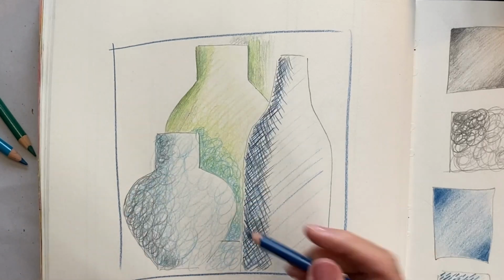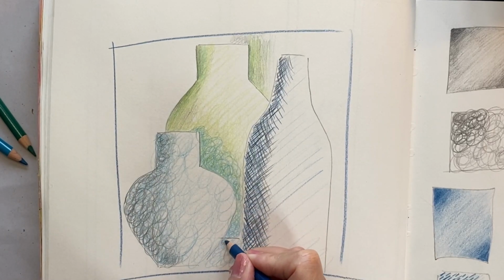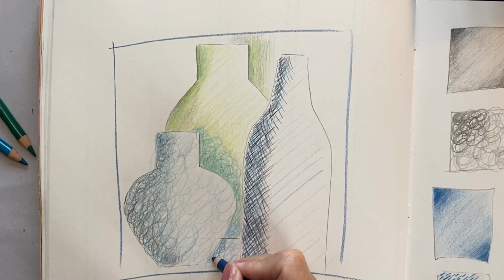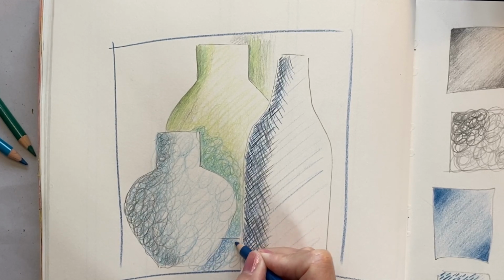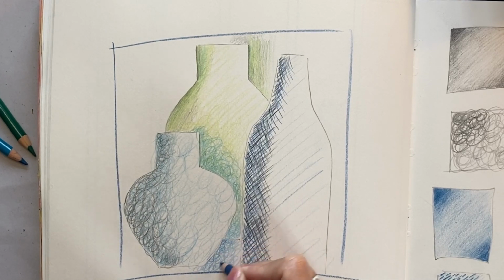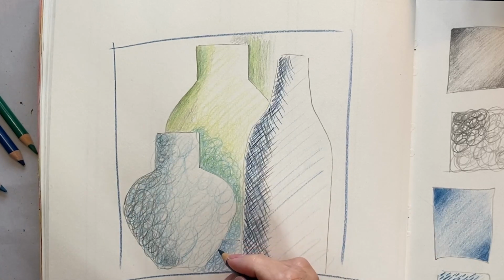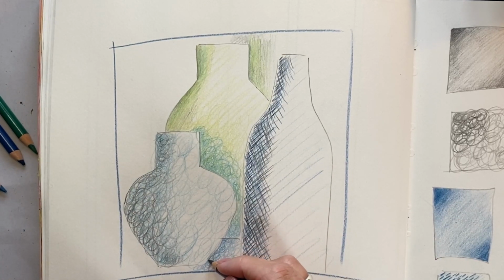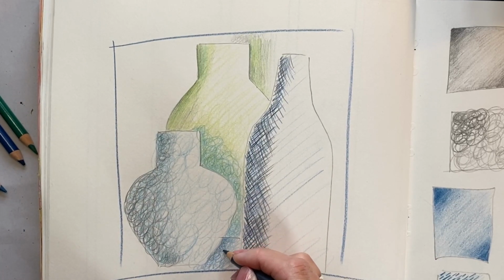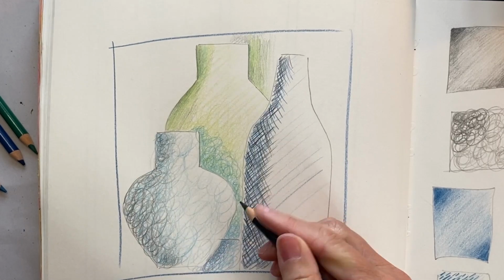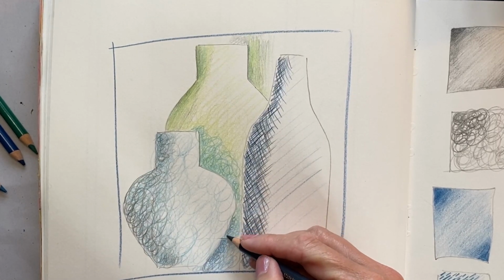I'm going to add some darker blue. So we've got this idea of shadow. Liking that, and then a bit of the grey as well. A bit of the grey on this bit as well.